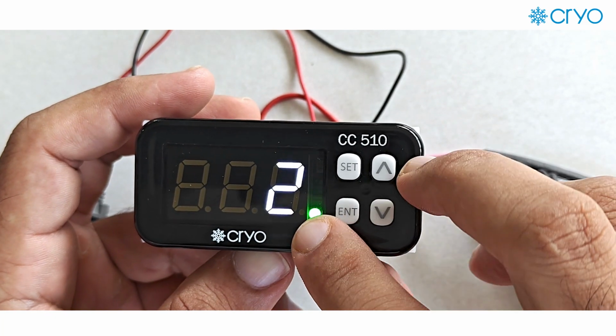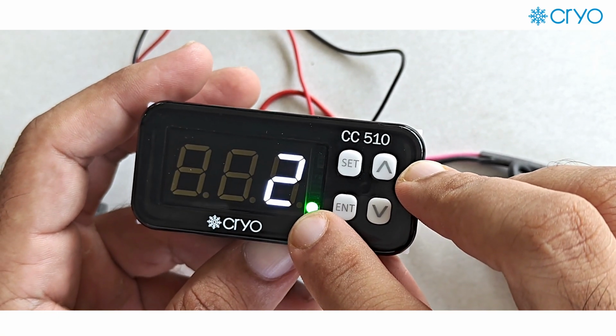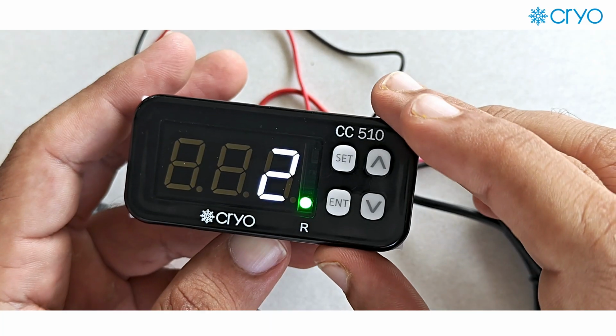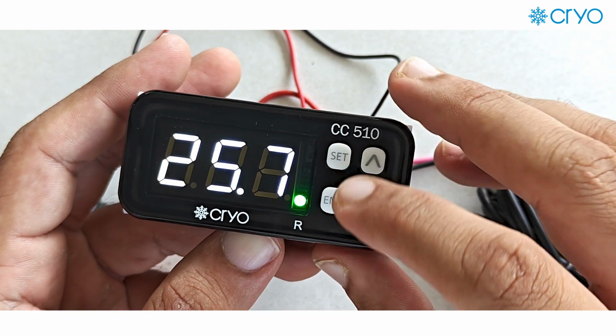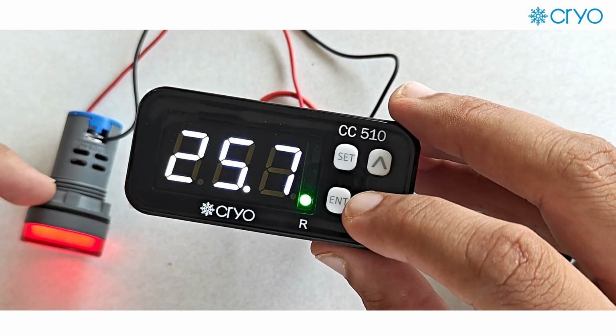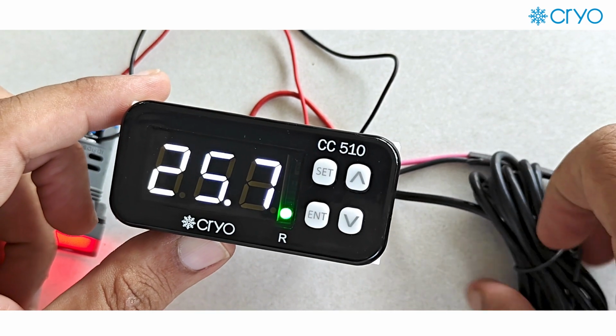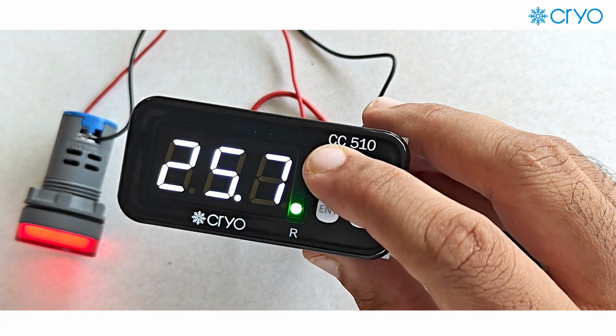By default it is set on 2. In 2, the controller itself will perform one duty cycle of 10 minutes on and 4 minutes off for the compressor. So in the case of probe failure also, your compressor will be on and off.